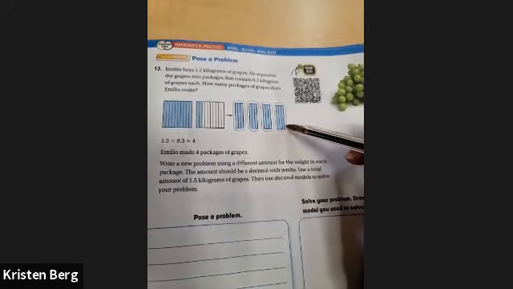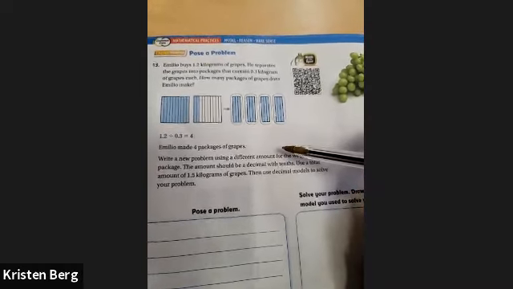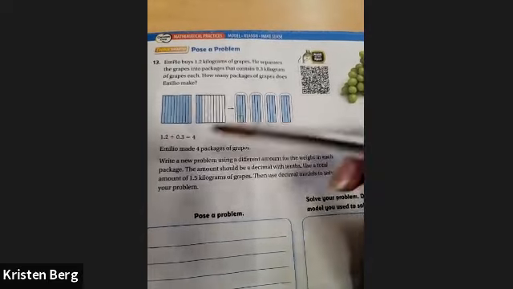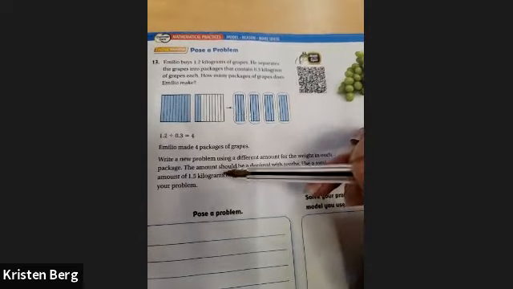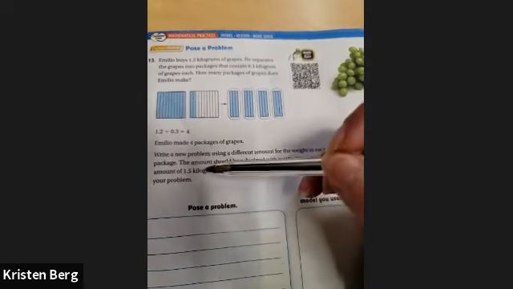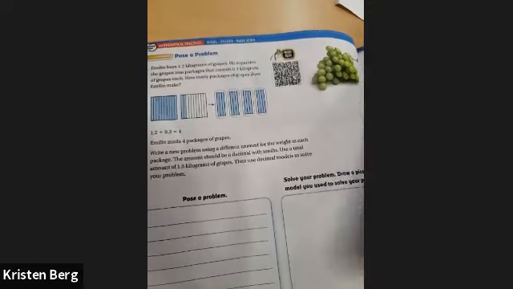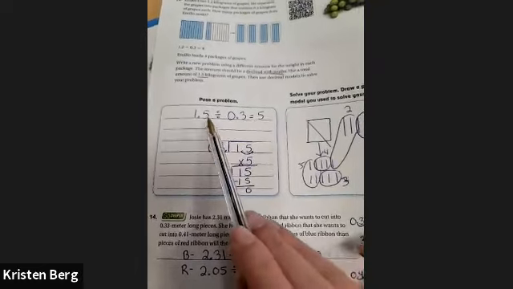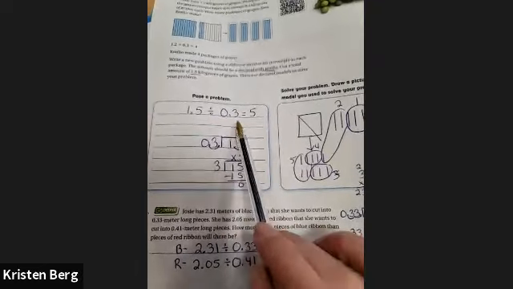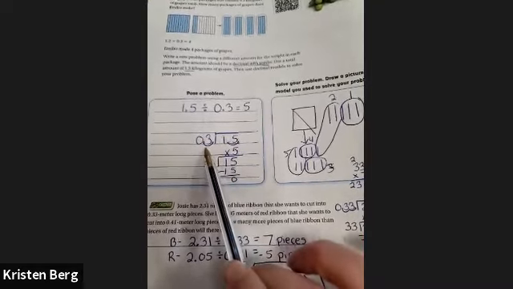Now, what they wanted you to do is to make a new problem with a different amount of weight in each package. The amount would now be the decimal of the tenths, using a total amount of 1 5/10 kilograms of grapes. So what I did, I'm just going to show you what I did here. You could have done 1 5/10 divided by 3/10.